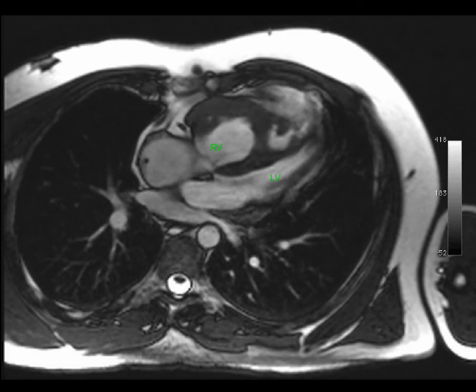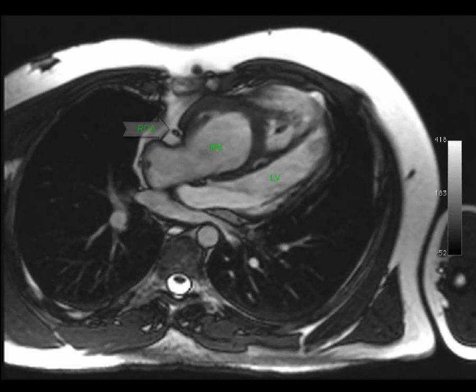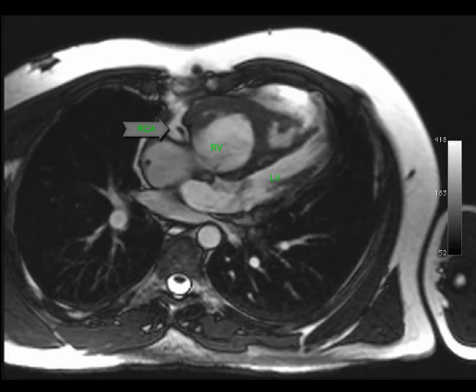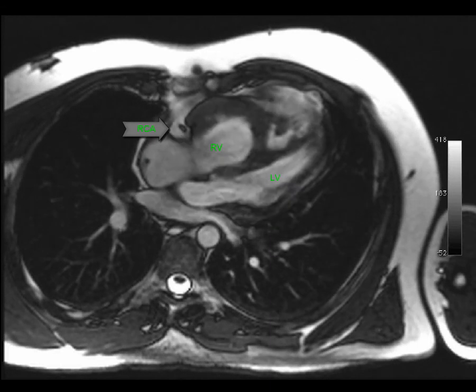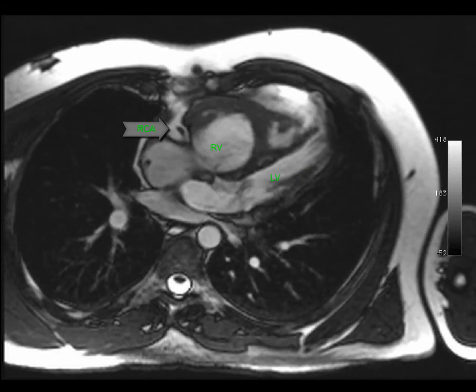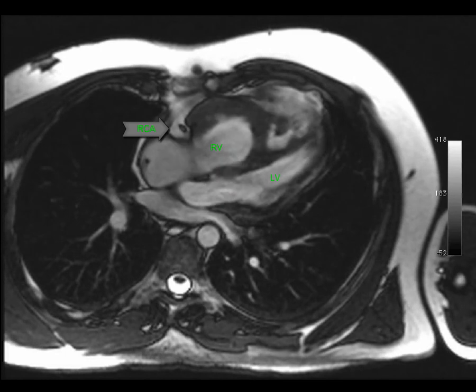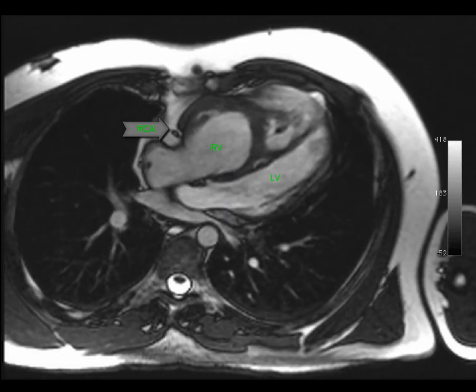We're also able to pick up here on this view the coronary arteries, and the position and distribution of the coronary arteries with regard to the ventricles themselves is an important sign to pick up on. Here we're able to see the right coronary artery in the epicardial fat. So if you have a ventricle with one coronary artery along its epicardium, this is most likely to be the right ventricle, two coronary arteries, the left ventricle.